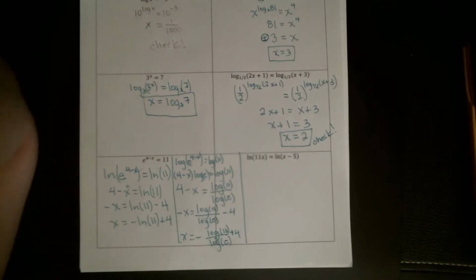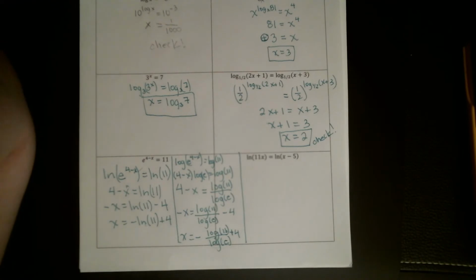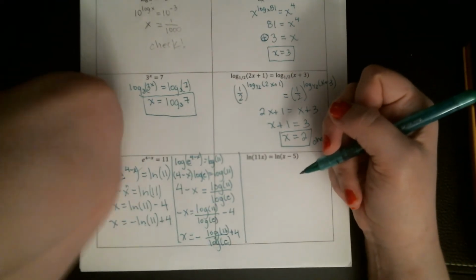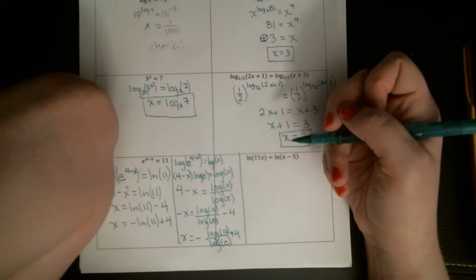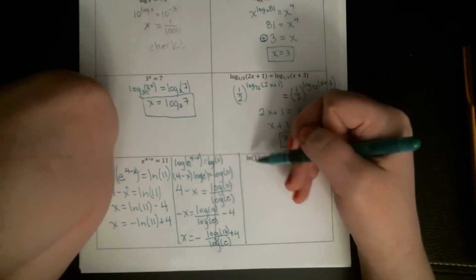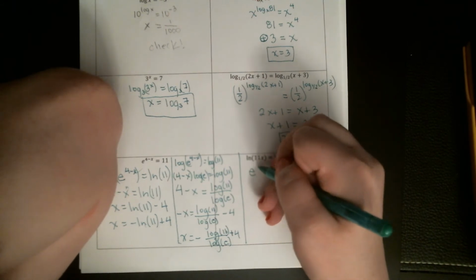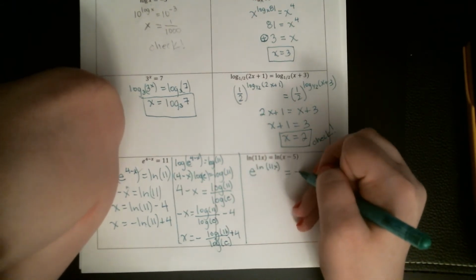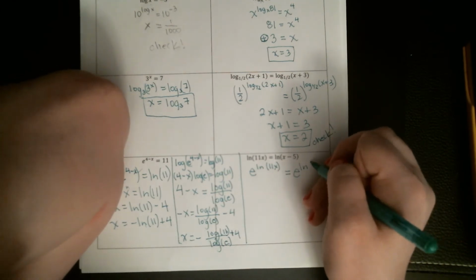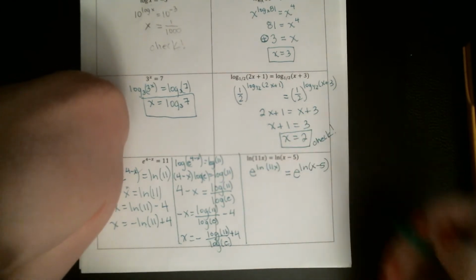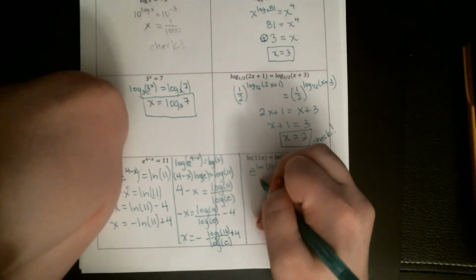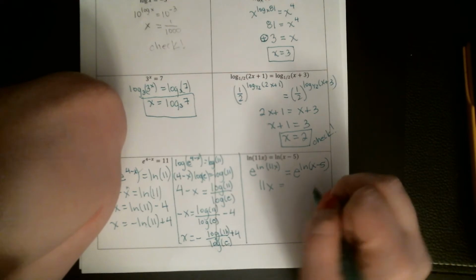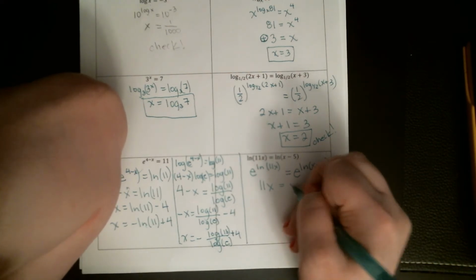Okay, last one here. If we have the natural log of 11x equals the natural log of x minus 5, my x's are stuck inside of natural logs, so I'm going to exponentiate using a base of e to try and cancel out the natural logs. Natural logs have a base of e, which means exponential base e is their inverse. Again, if you're comfortable, I don't actually have to see this in-between step here.